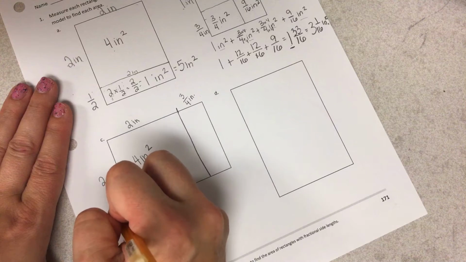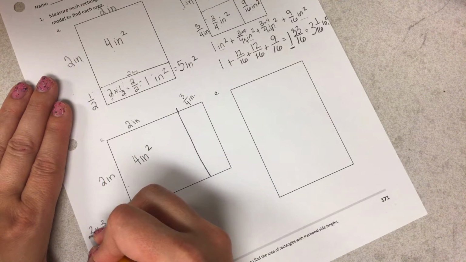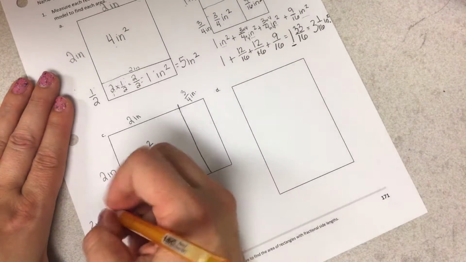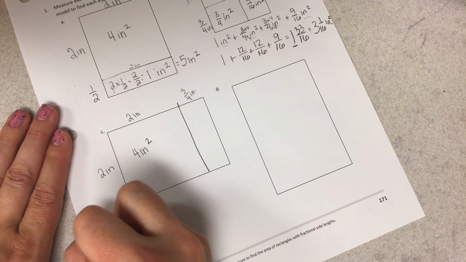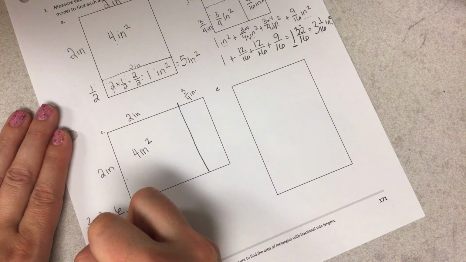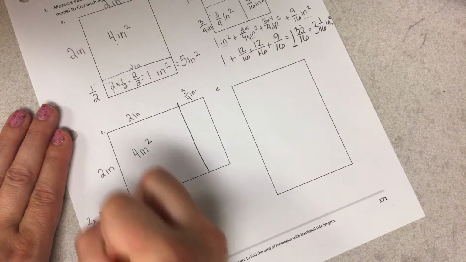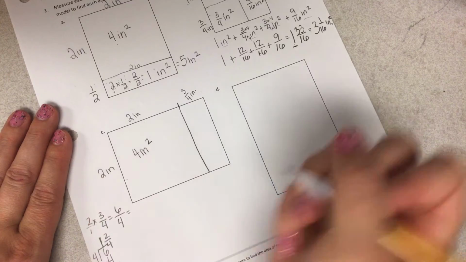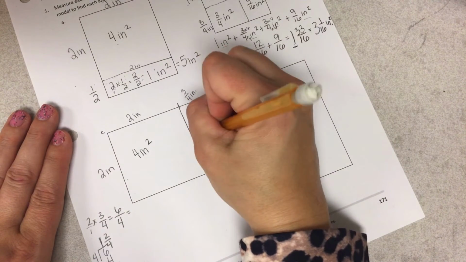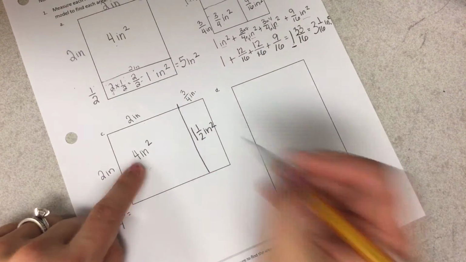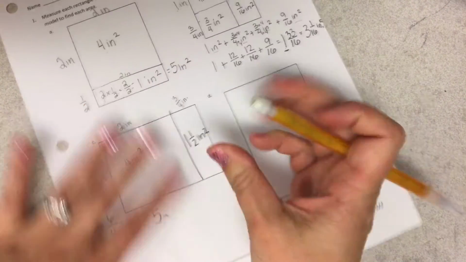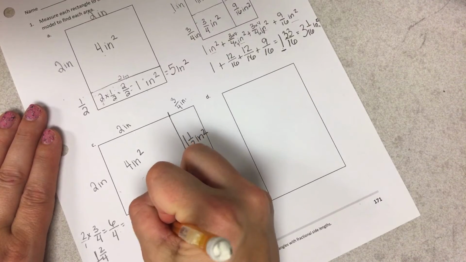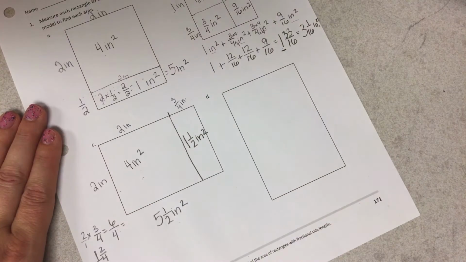2 times 3 is 6, and then 1, remember there's your invisible 1. 1 times 4 is 4. Let's simplify that. So I've got 6 divided by 4 goes in once, minus 4 equals 2. I get 1 2/4, or 1 1/2 inch squared. If I add these two together, I get 5 inches, 5 1/2 inch squared is the area, okay?